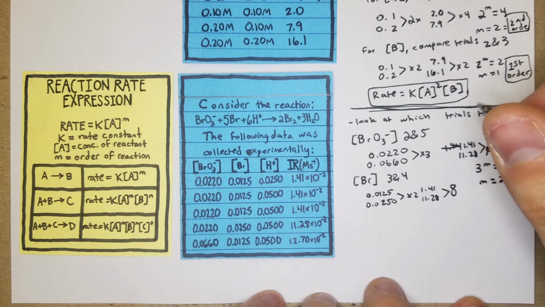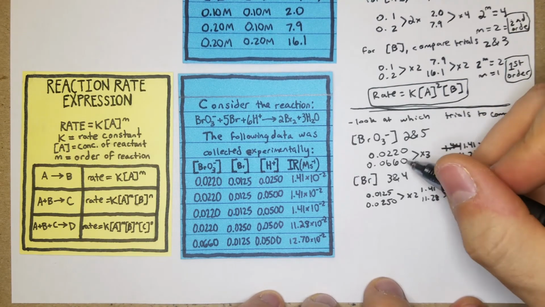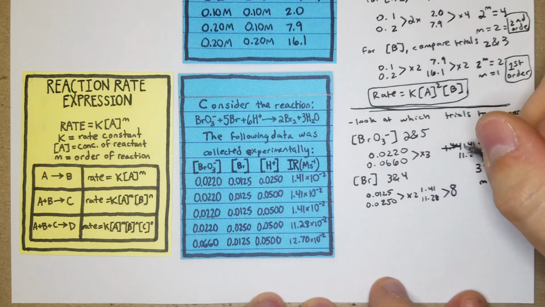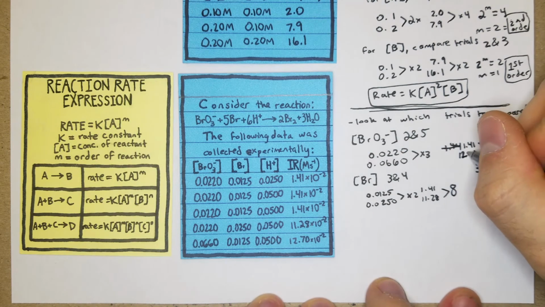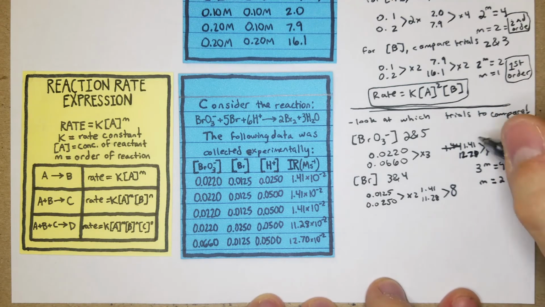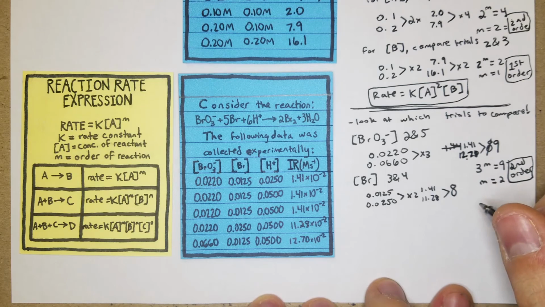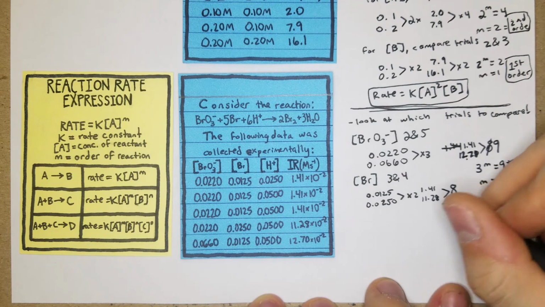Okay, I see what happened here. When I was comparing these rates, the 660 rate is 12.70. That's why I was getting my number mixed up here. So that was 9. This one was 8. So we have here the 2 and the 8.